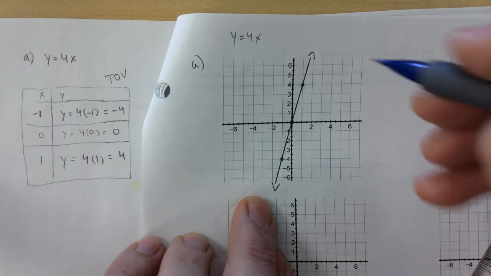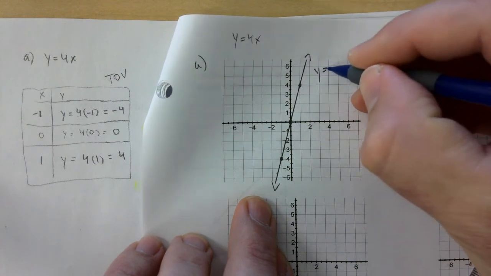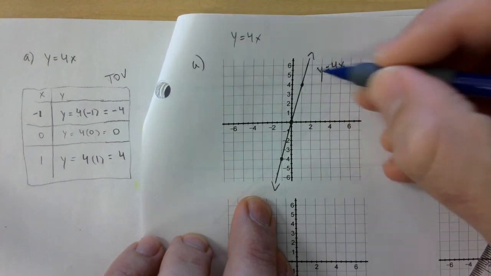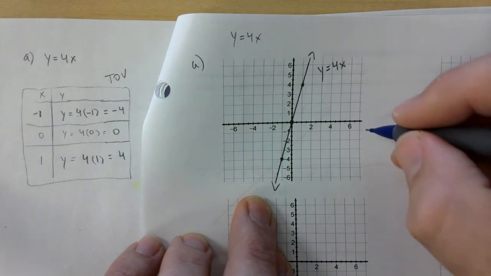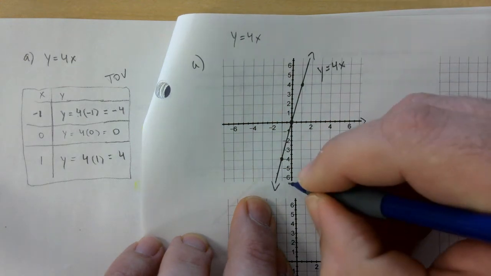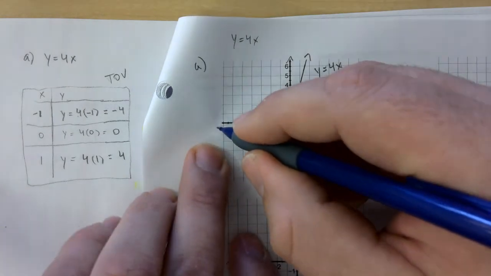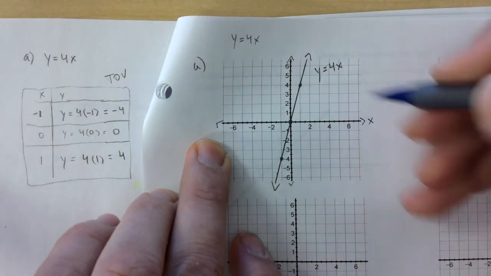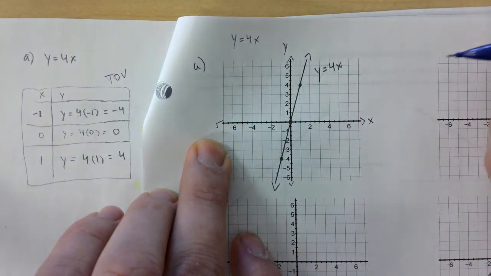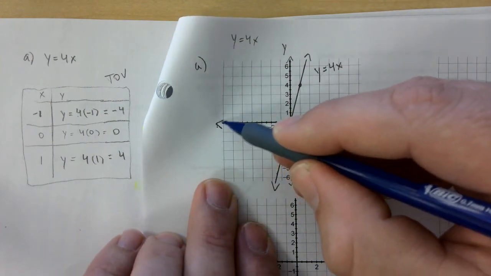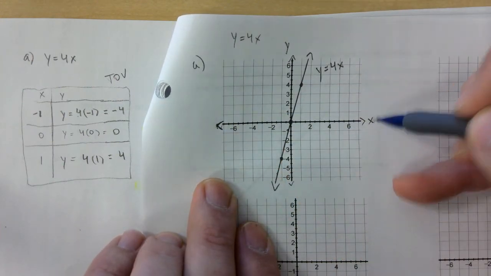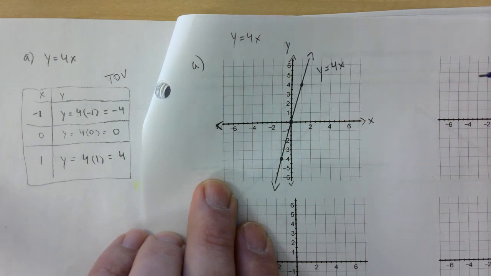And by the way, you should technically put the equation right next to the line. That's the norm for us. Okay. And technically the axes should be labeled. So we should put X here and Y there. Unfortunately, these grids do not have it, but I'm actually happy, because if you have to do this by hand, you're going to remember to put an X and a Y there.